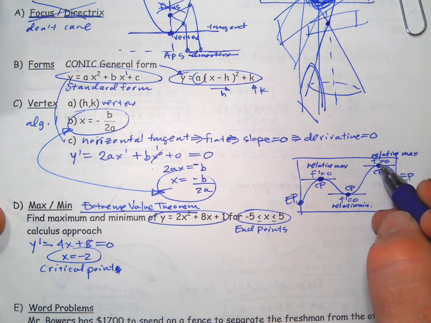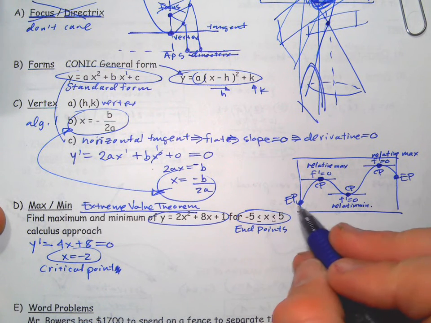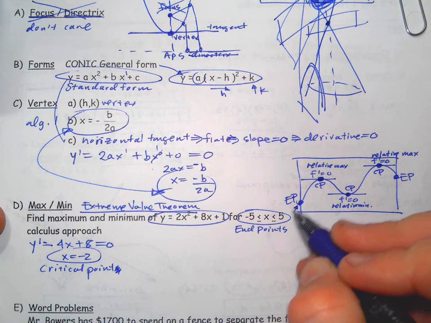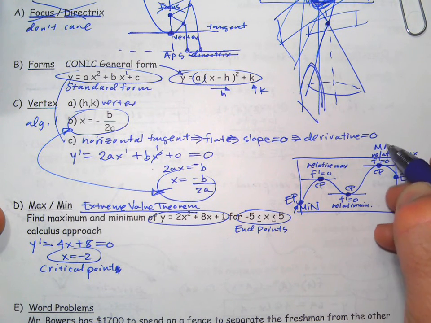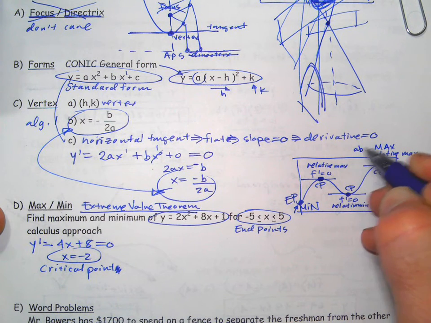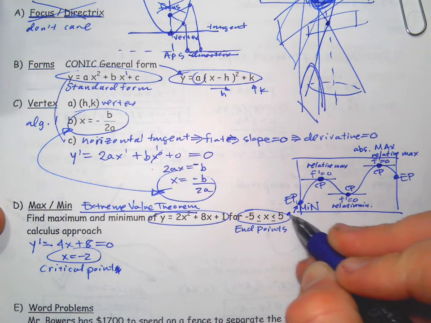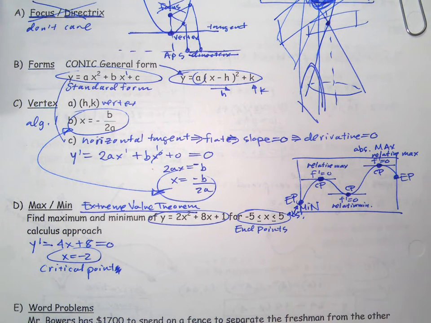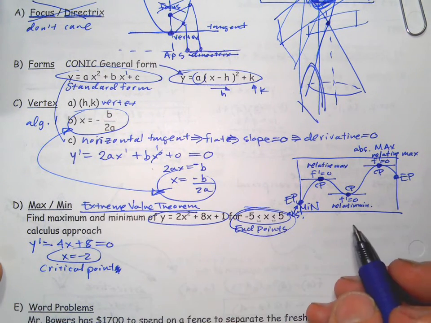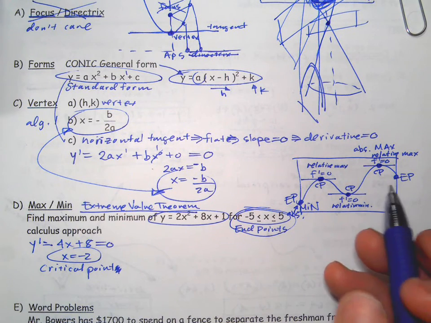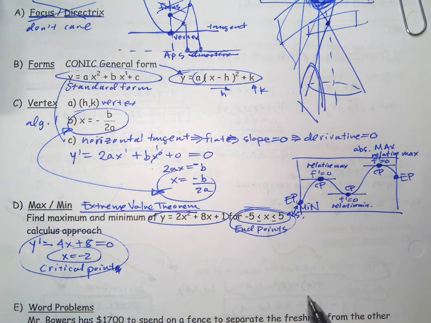If I said what was the lowest point, some people might say this, but I would say this is the lowest point. This is the minimum, the absolute minimum, and this is the absolute maximum. So the absolute max or min could happen at a peak or valley, but it could also happen at the edges. So we have to always check them. Okay, so the endpoints are often given to you. We're going to see some problems where they're not. Critical points you find by setting the derivative equals 0.